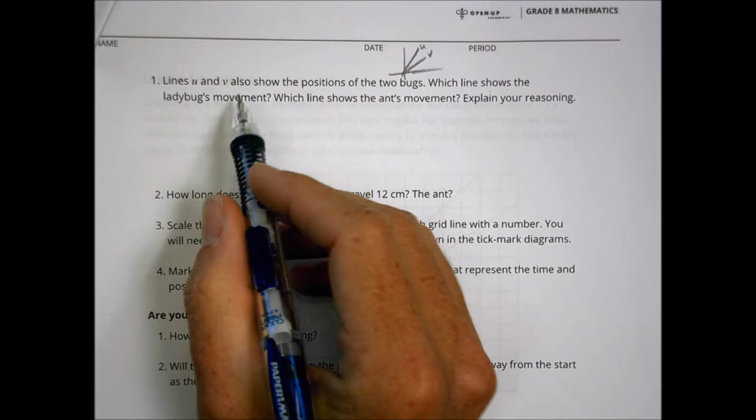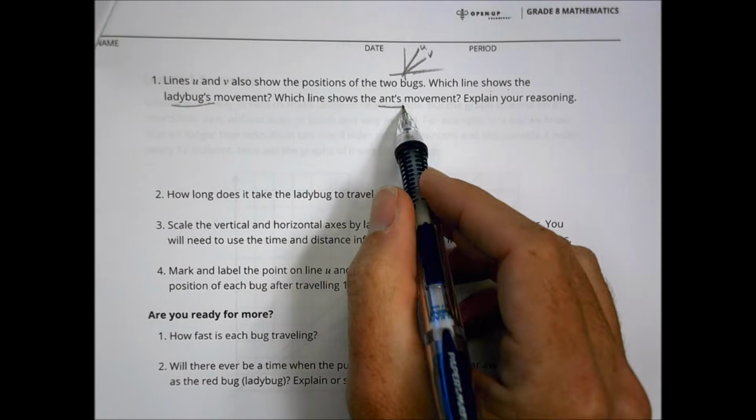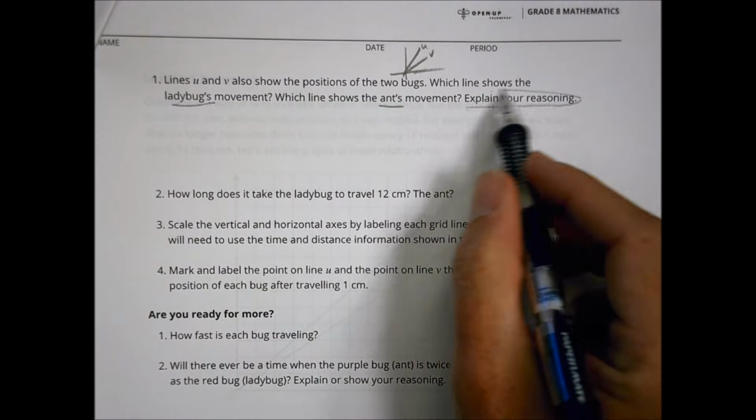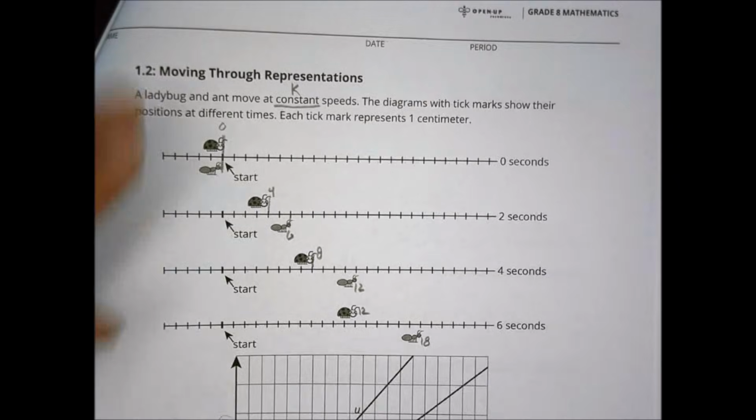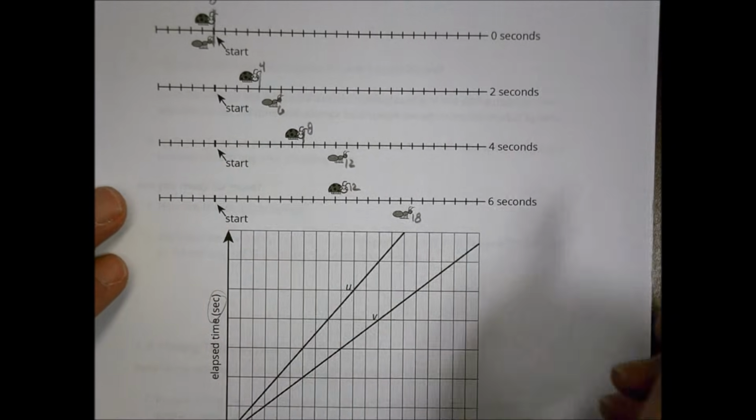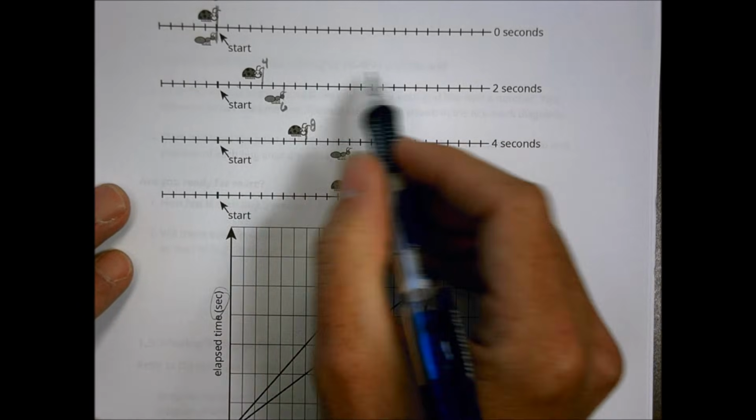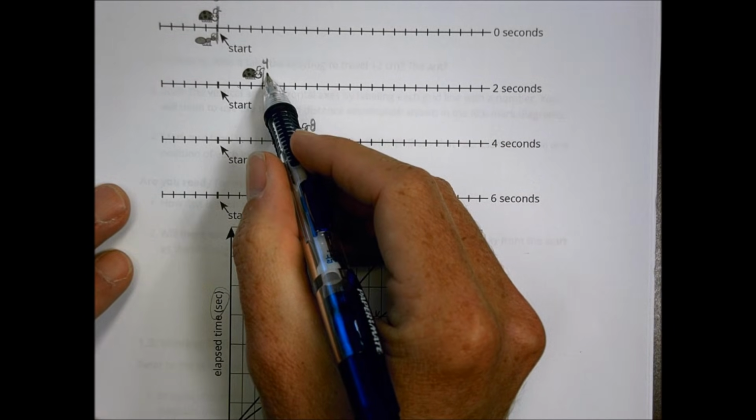Which line shows the ladybug's movement and which line shows the ant's movement? Explain your reasoning. So let's take a look back here and decide which one of these is going to be the ladybug and which is going to be the ant. What might be best to do would be to take a look at a point, for example, here. For the ladybug, let's look at the ladybug.